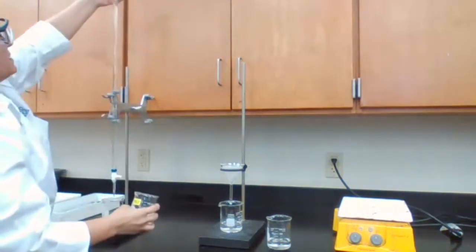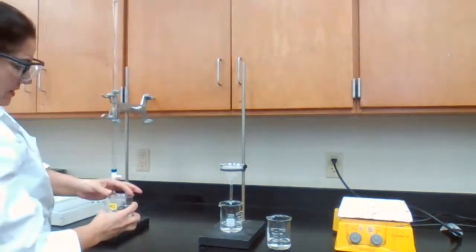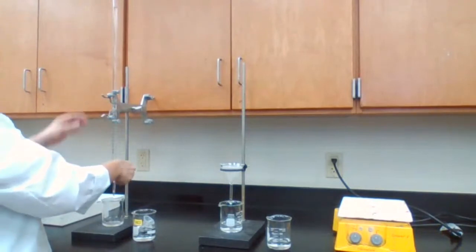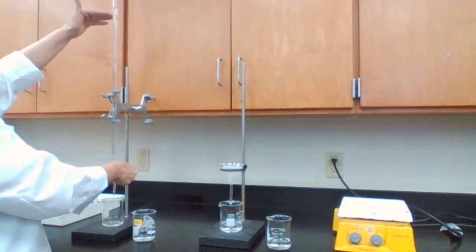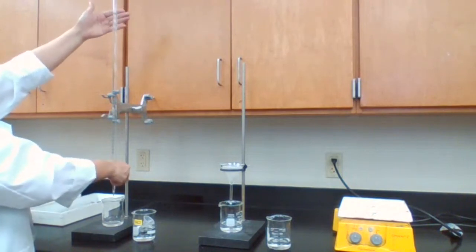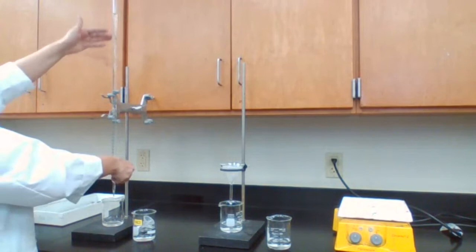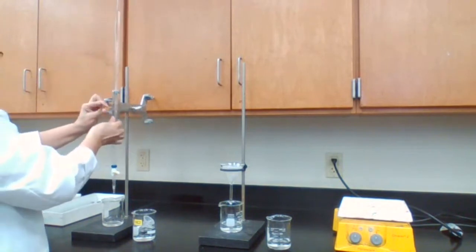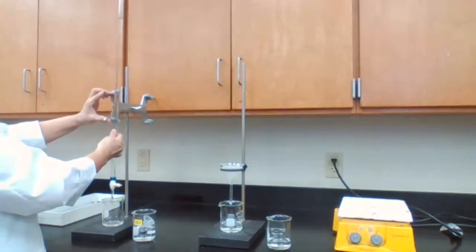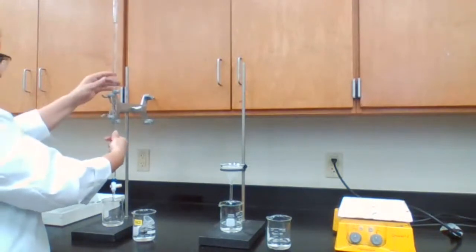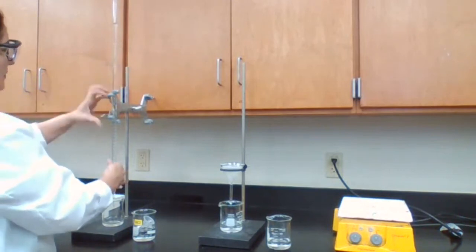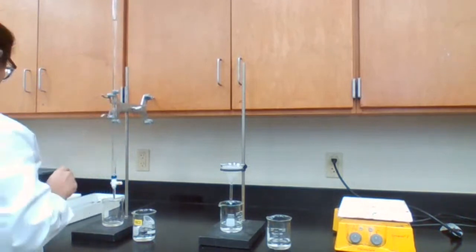Just based on the habit that I have, I filled up the burette all the way to the top. I'm going to bring it down to 4. So I'm at 4. The meniscus is at 4. Now my burette is ready.